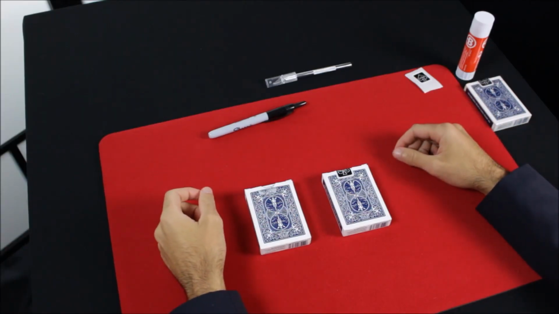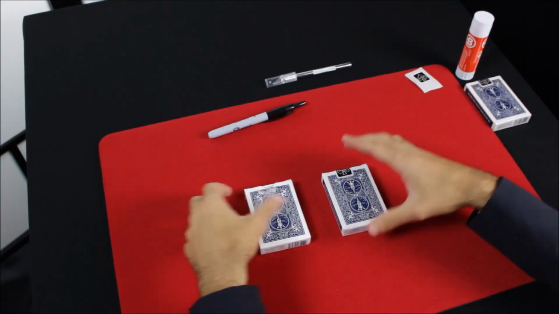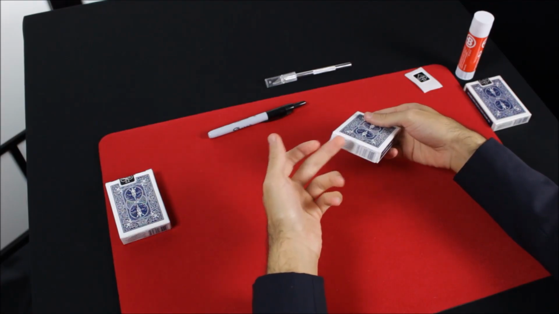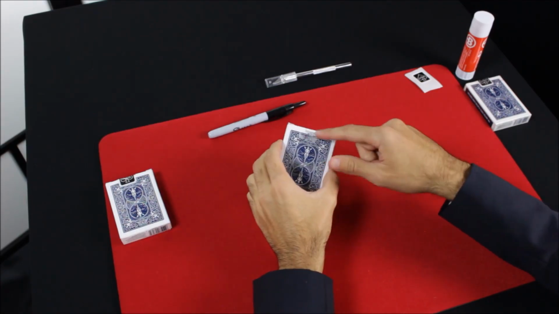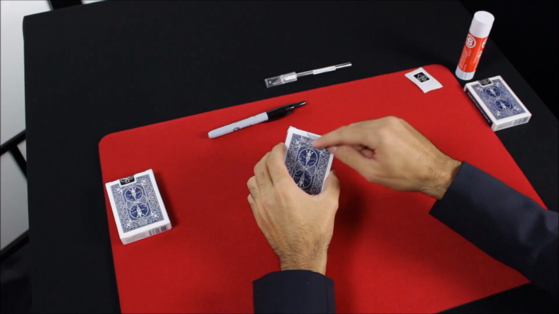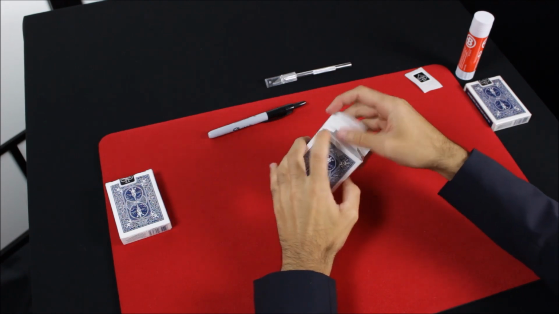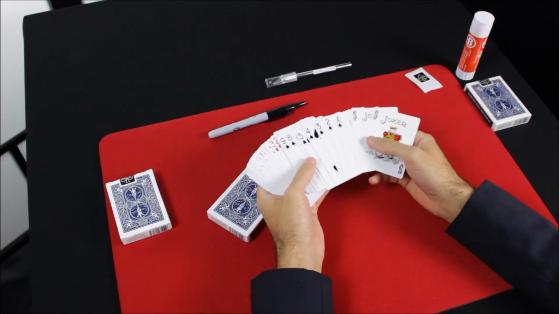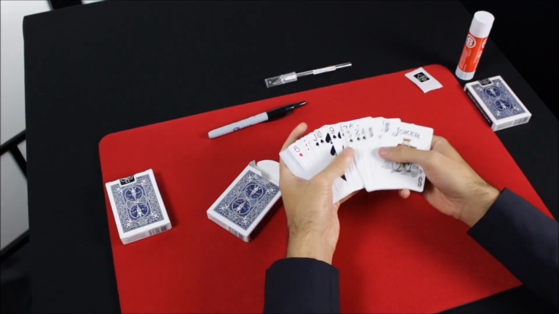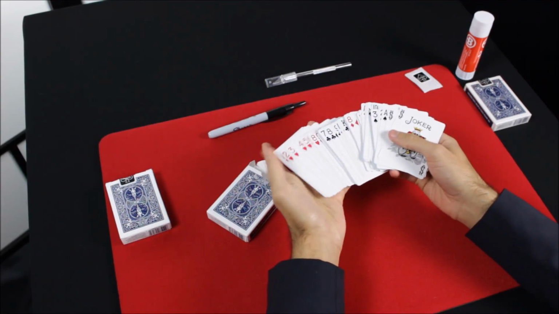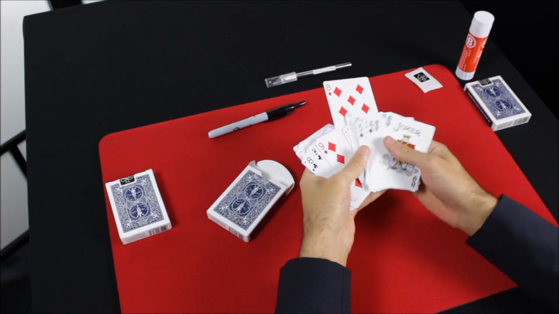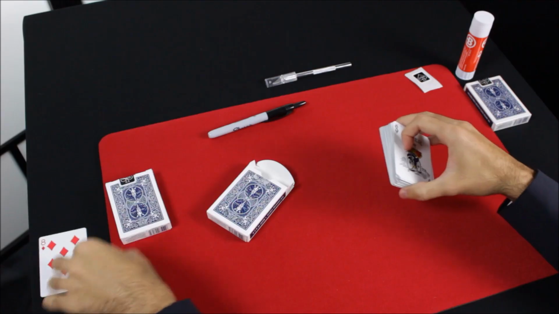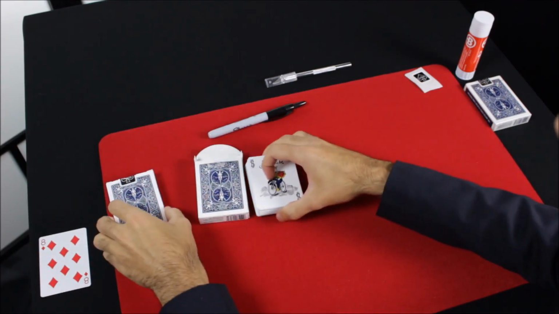Okay, this is the explanation for a signed card in sealed deck. You need a gimmick box, an unloaded box, and you need to remove the sticker. Here you have a deck in new deck order. I show you ace to king. You need to remove one card, so here the ace of diamonds, for example. Okay, so it's ready.